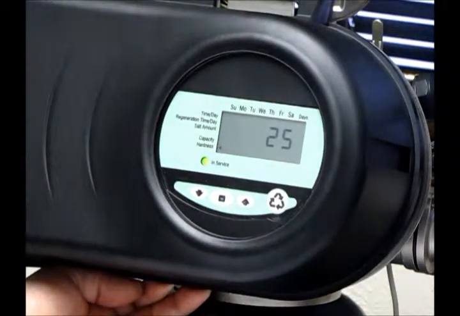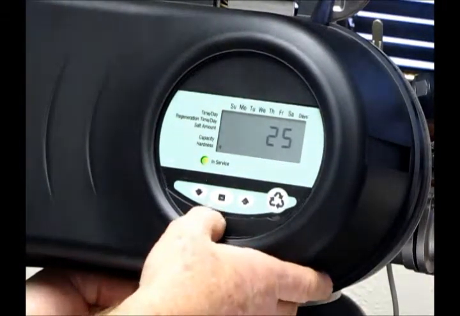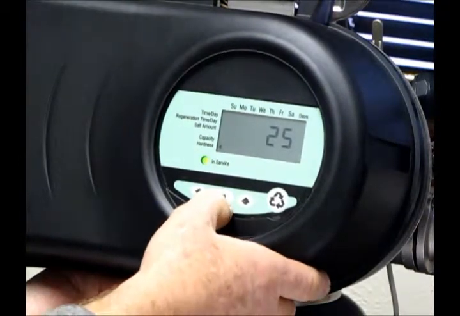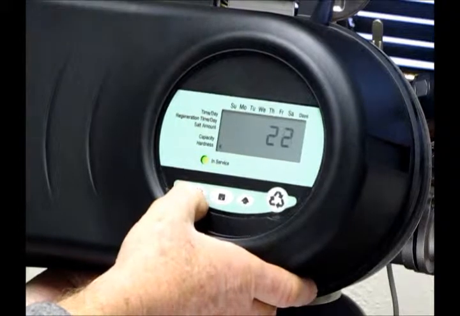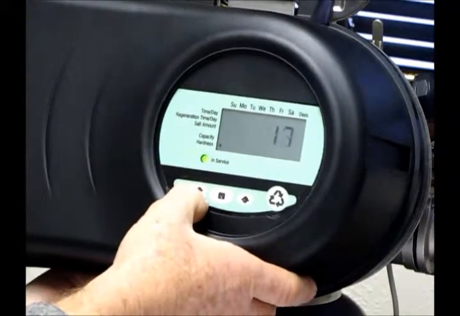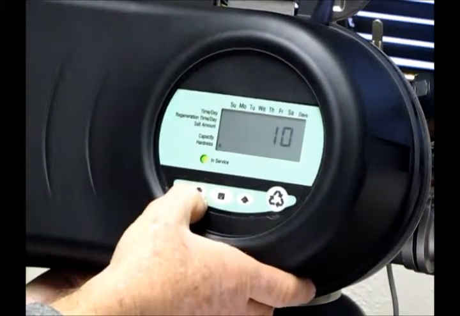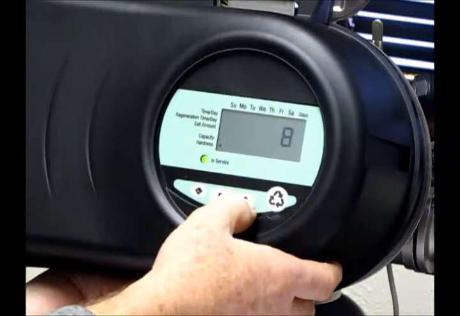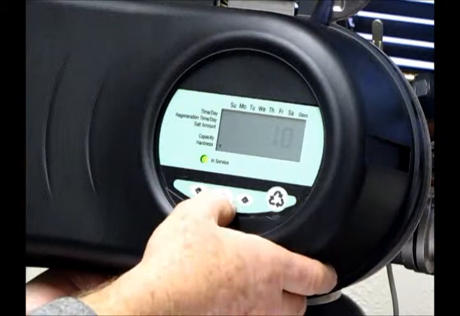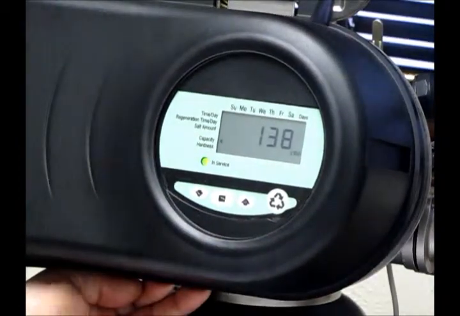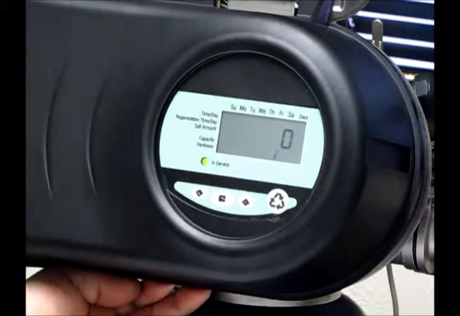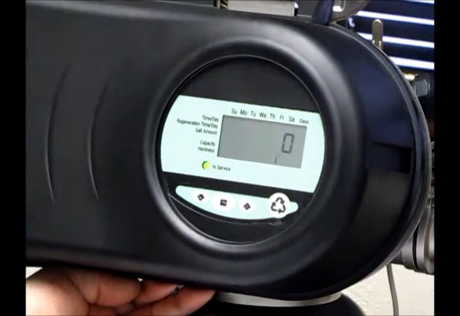The next thing it's going to ask you for is the hardness of the water. We normally default to around 10, so change that to 10. But actually the hardness and the salt amount really don't matter if you're going to plug in an amount for the capacity. Whenever you program the capacity yourself, it overrides those other 2 amounts.